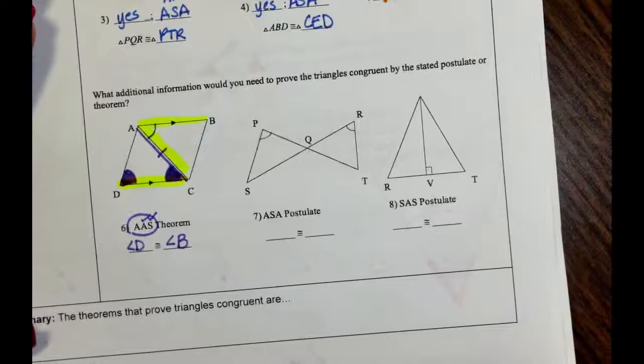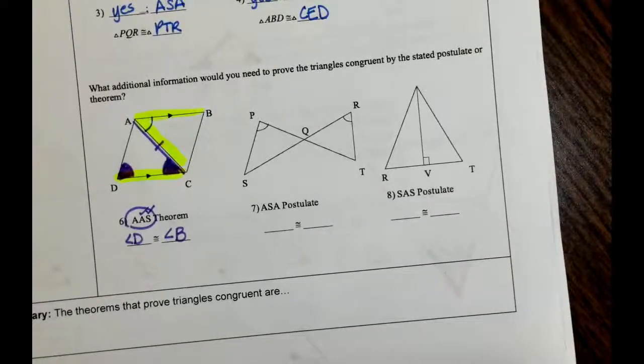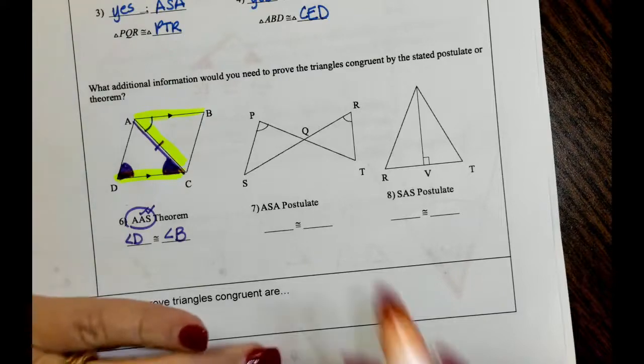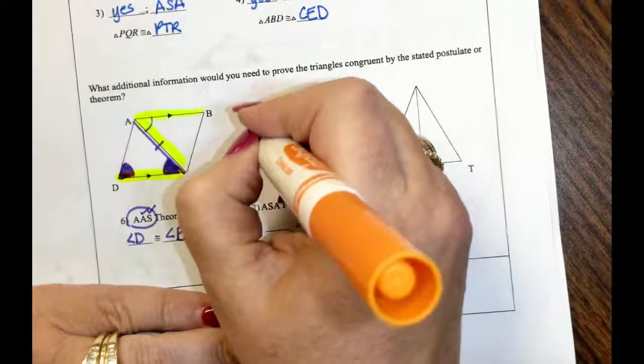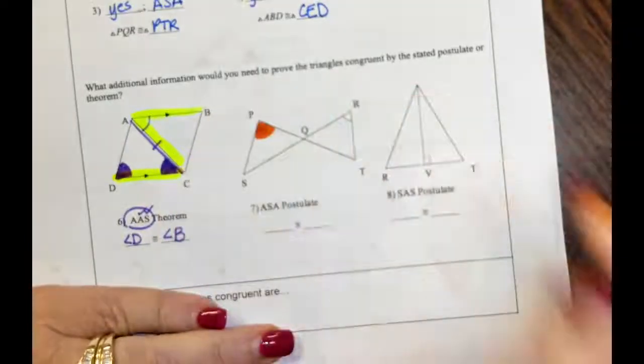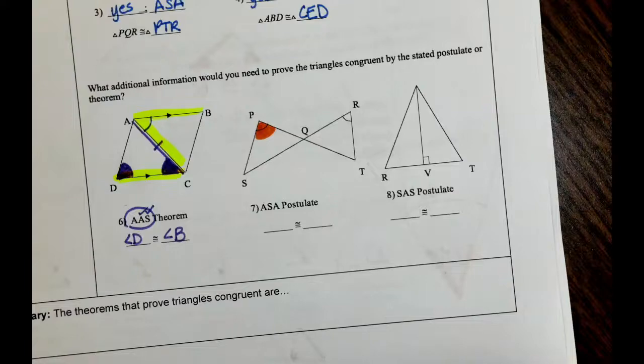Okay? So when you're asking what other piece of information you need, you have to look at what you have, look at the method you want to use, and then decide where's the other piece of information that I want. So first, again, we always start with what we already have. I already know that P is congruent to R. That's all that we have marked.